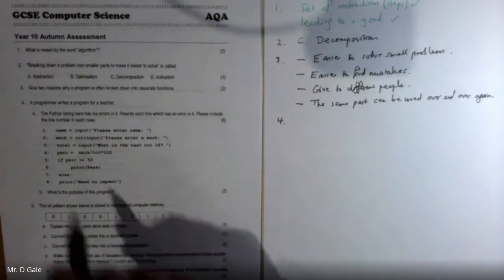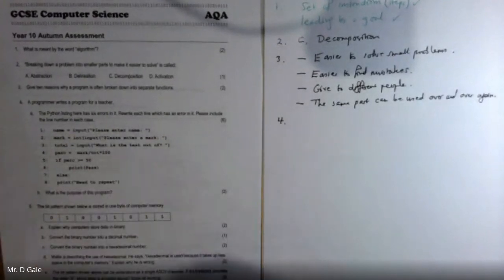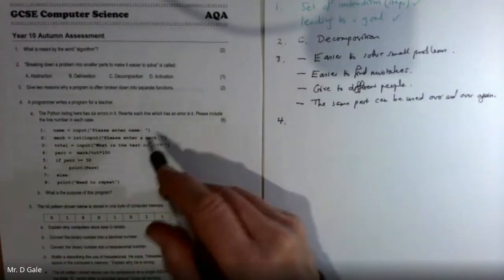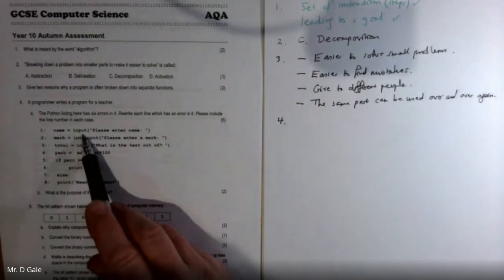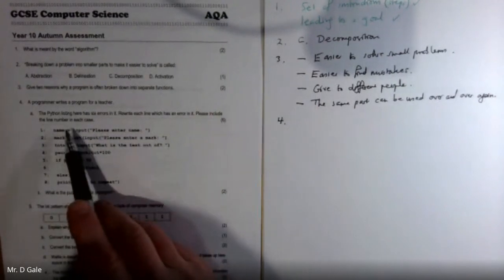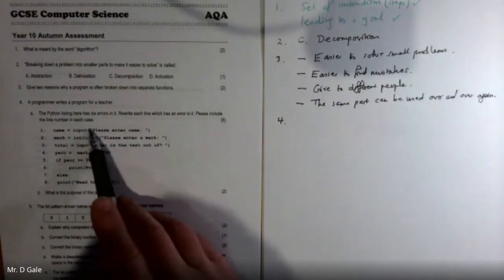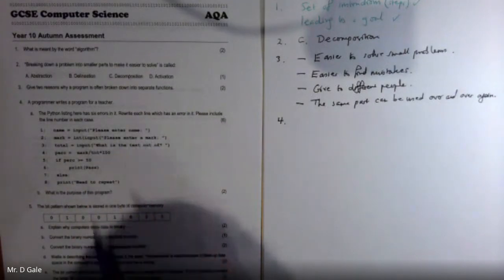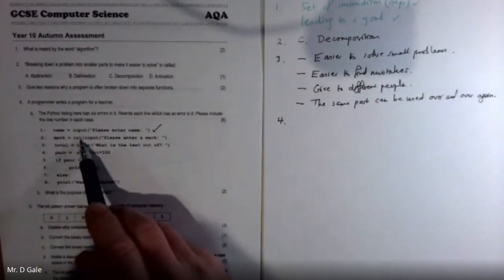Number 4, a programmer writes a program for a teacher. The Python listing has 6 errors in it. Well, let's have a look down here. So name equals input, please enter name. So we've got the variable equals to assign, input, speech marks at both ends, brackets at both ends. Nothing wrong with that at all. Mark equals int.